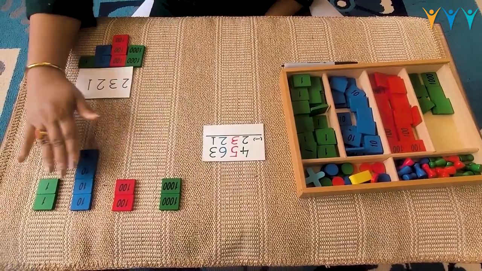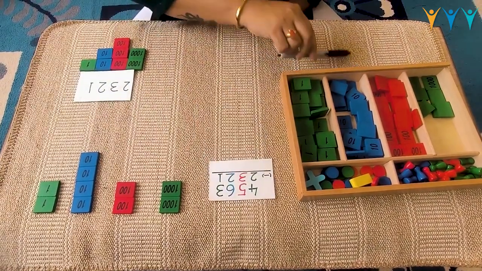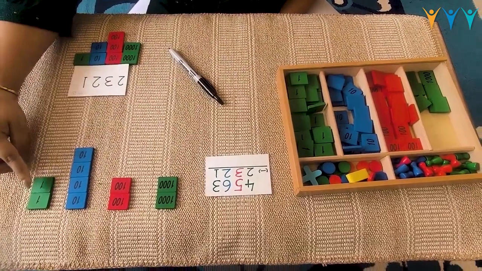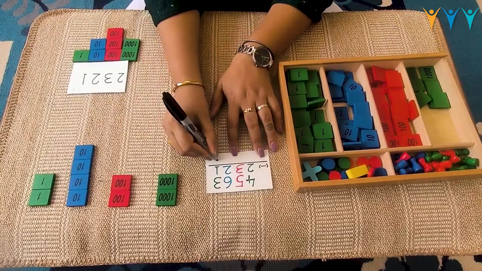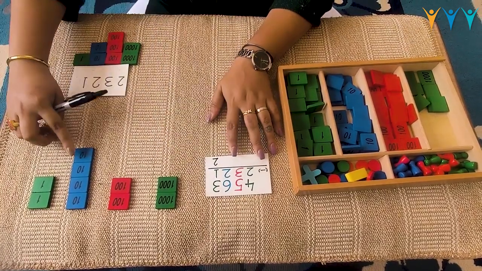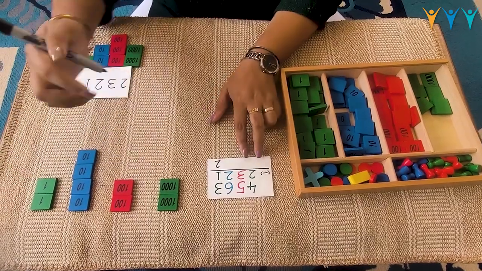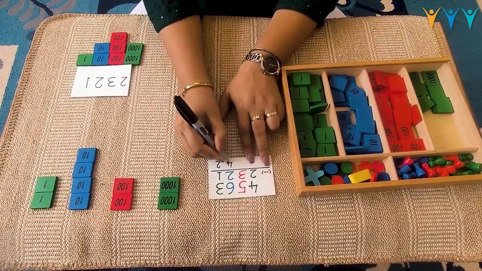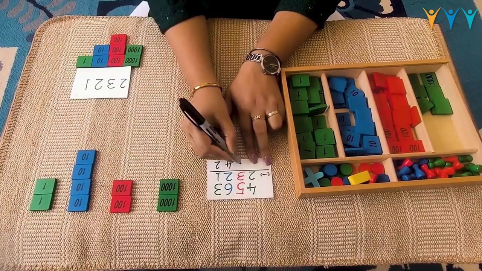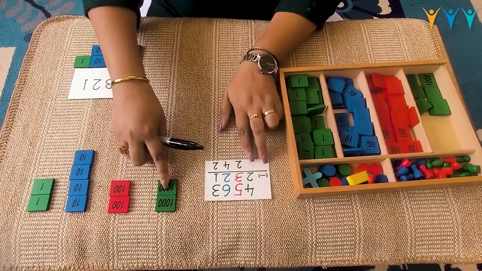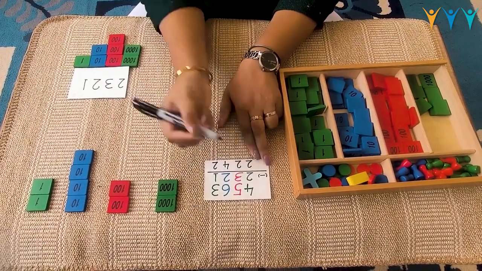So this is the answer. Let's count and see the answer. 1, 2, 2 units. 1, 2, 3, 4, 4 tens. 1, 2, 2 hundreds. 1, 2, 2 thousands.